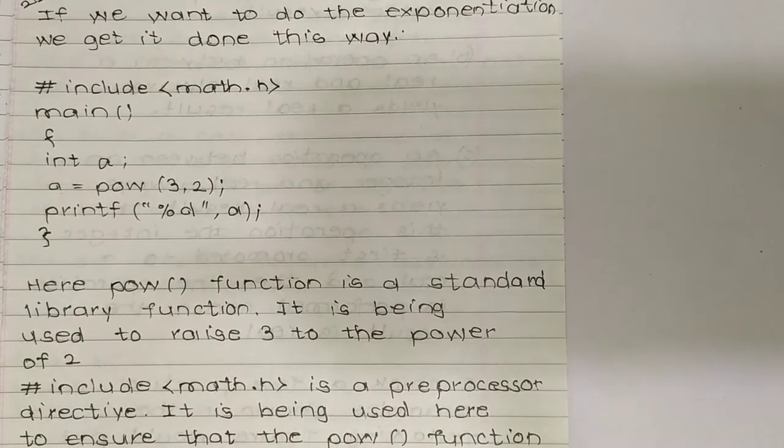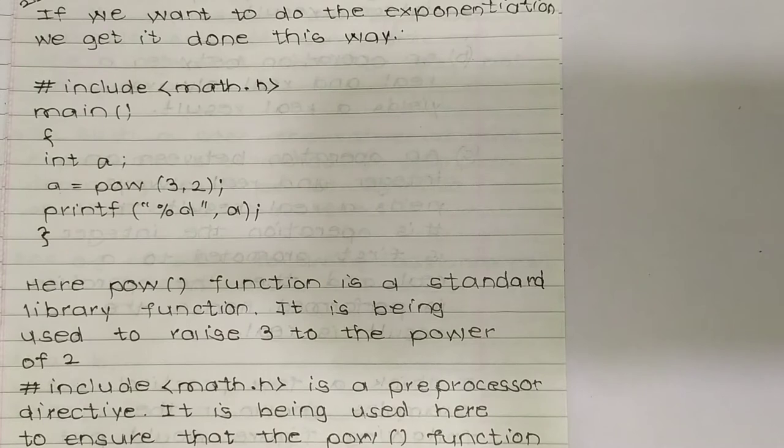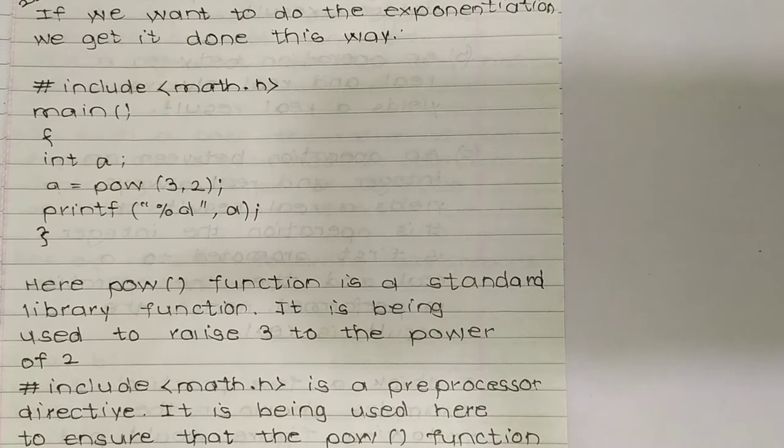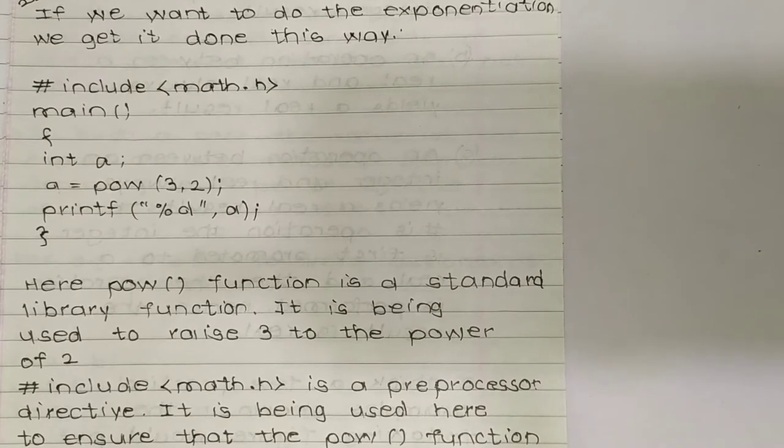If we want to do the exponential, we get it done this way. For performing an exponential operation, we need to do it in a different way. We have to add a library. This code will explain how to include this library.